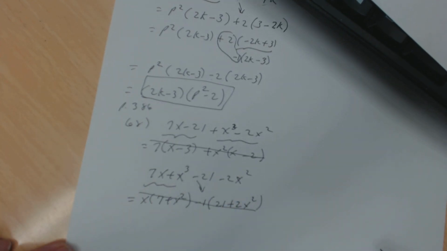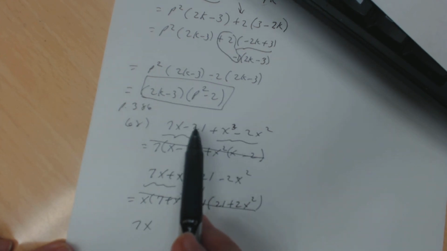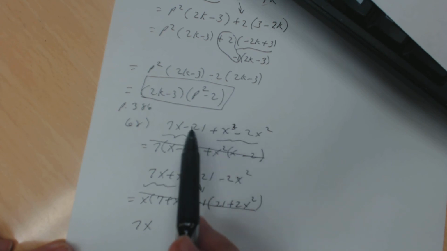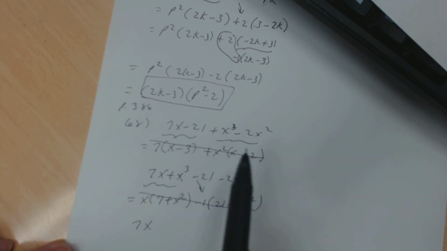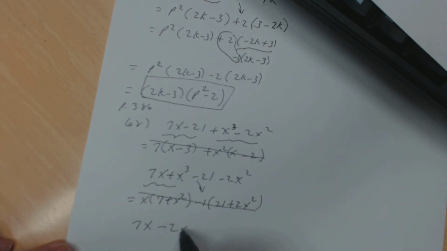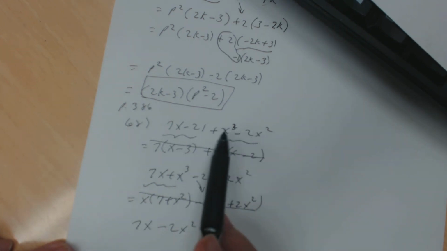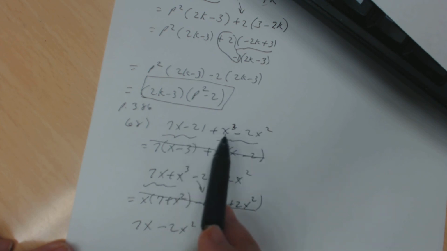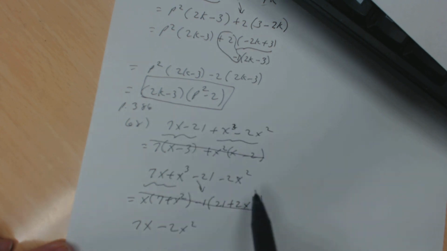All right. Now let's rearrange again. So I'm going to leave the 7x first. Remember what I did. The negative 21 was listed first. Then that didn't work, so I put the 7x with the x cubed. That didn't work. So now let's put the 7x with the negative 2x squared and see if that works. I'm going to rewrite these down, so minus 21 plus x cubed.